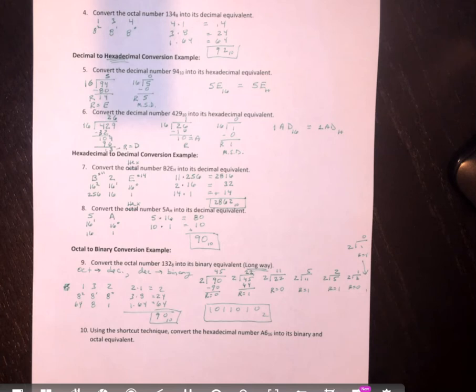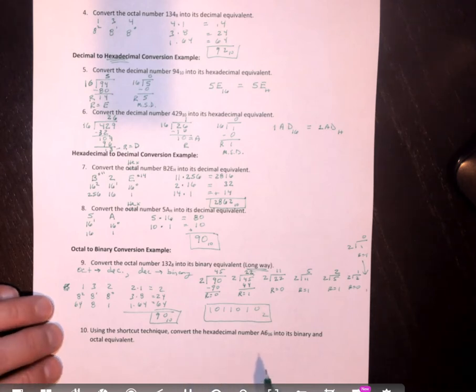Wondering if I've even done this. I think I did it. I didn't do the binary, but I did the octal.